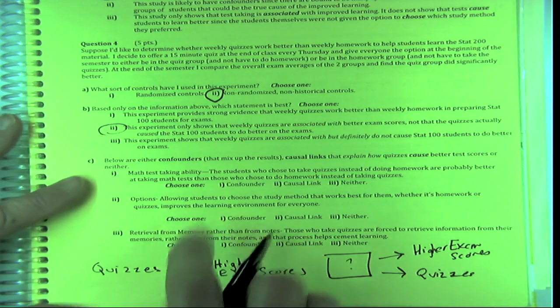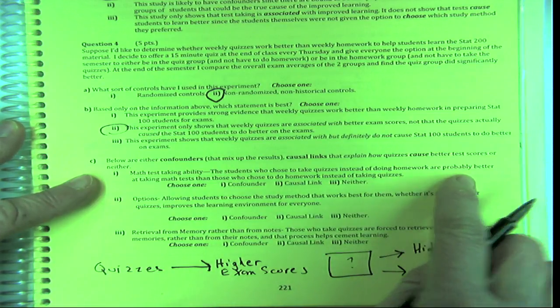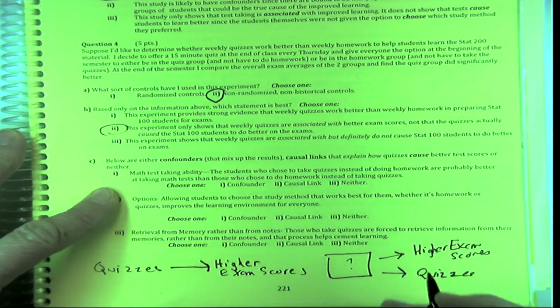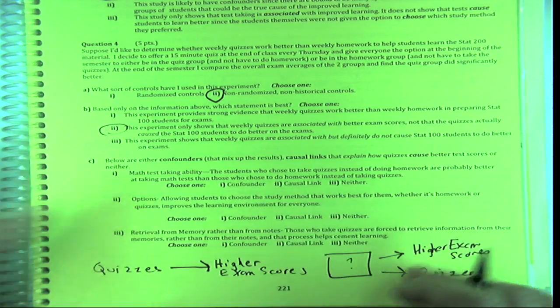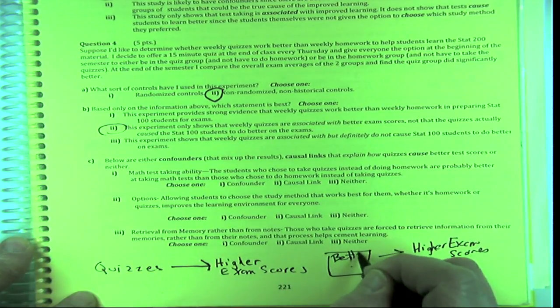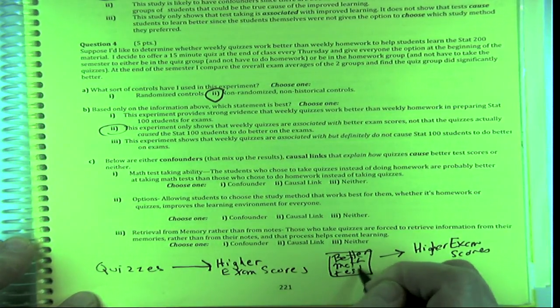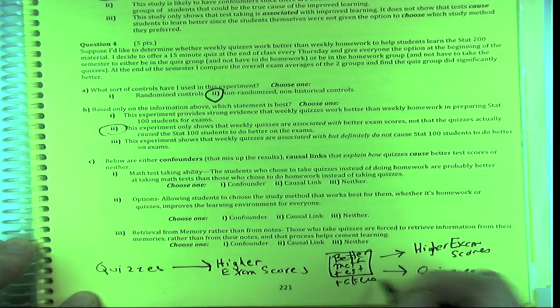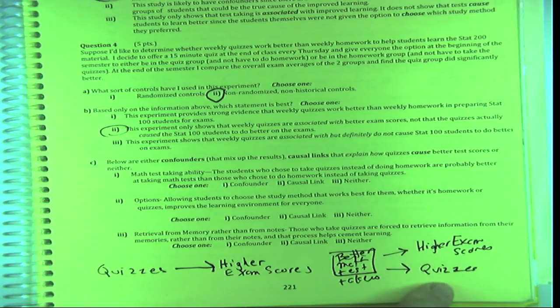All right, so let's look at this. Math test-taking ability. The students who chose to do the quiz instead of doing the homework are probably better at math tests. So a higher math test score than those who choose to take the homework. So where doesn't that fit here? If they're better math test takers, then they'd certainly probably figure, hey, I'm just going to take the quizzes. I'm pretty confident. I can do this stuff really easily.